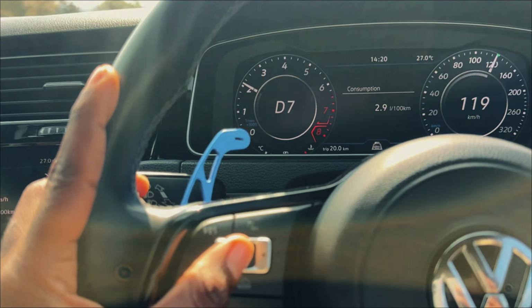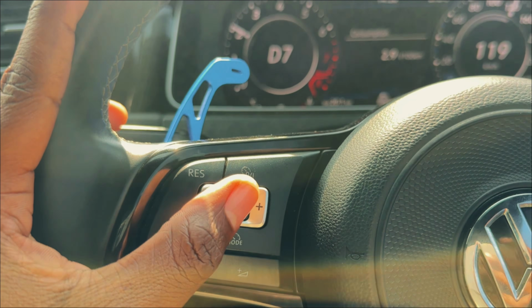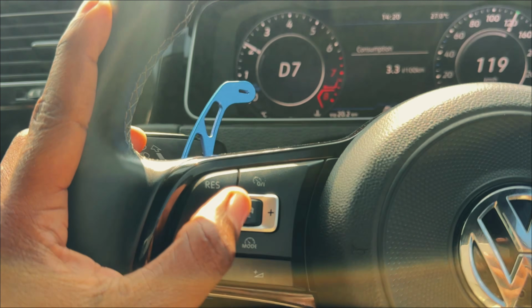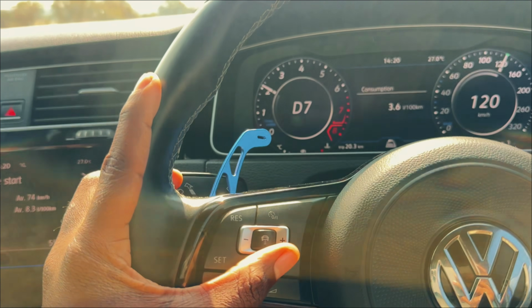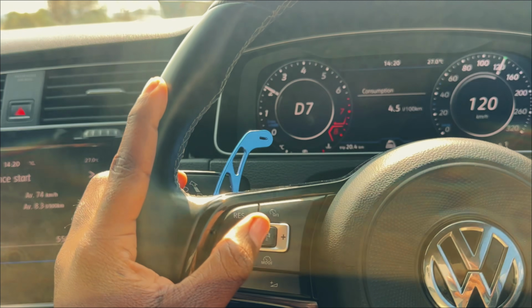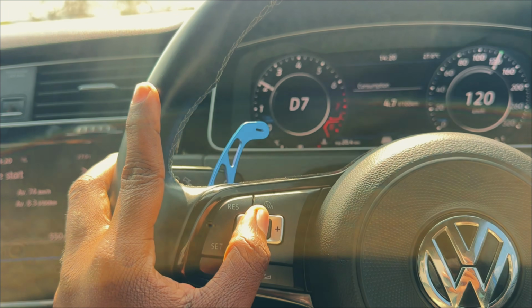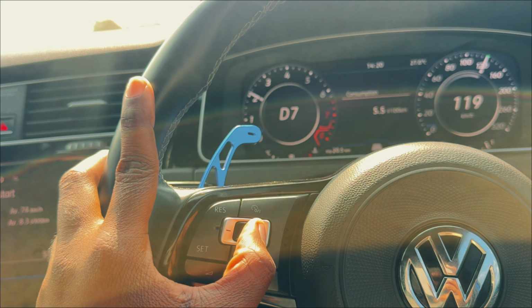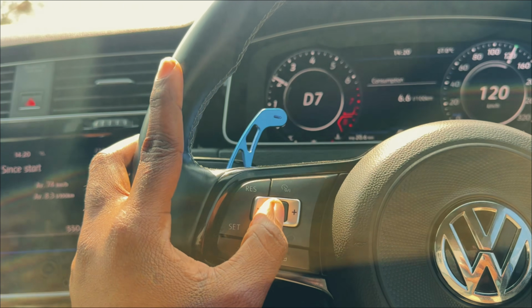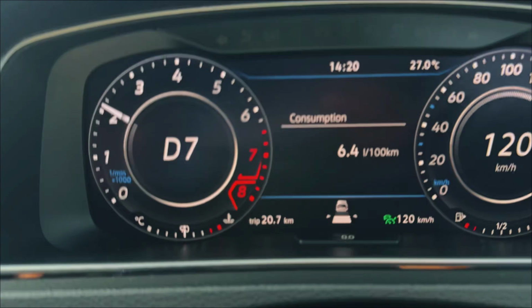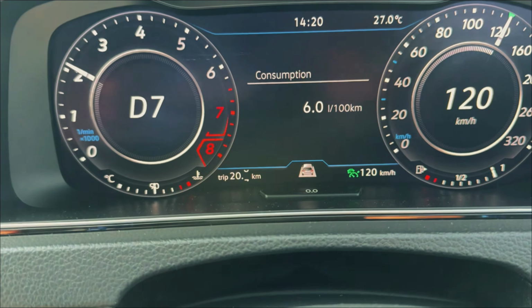This button is the distance setting for the adaptive cruise control. You can set the follow distance you would want to keep from the car in front of you. When I press here, you can see there's a Golf shown down the bottom.